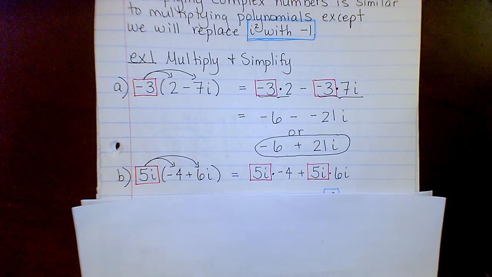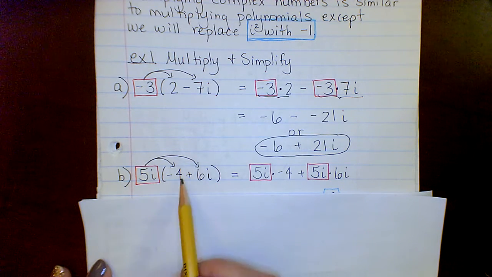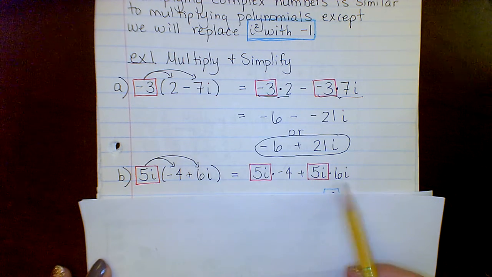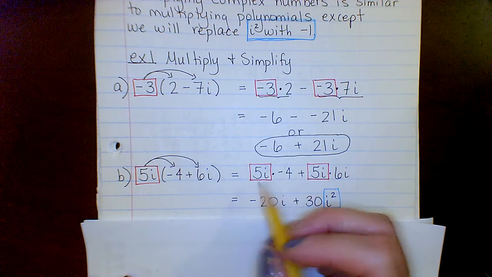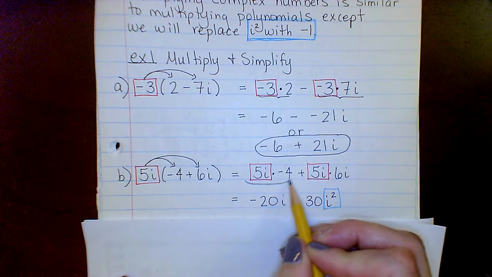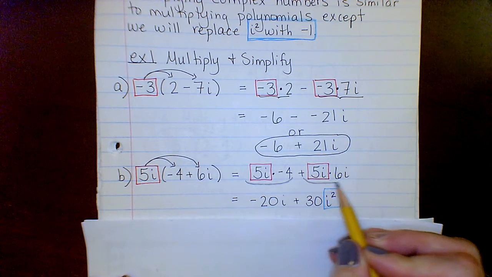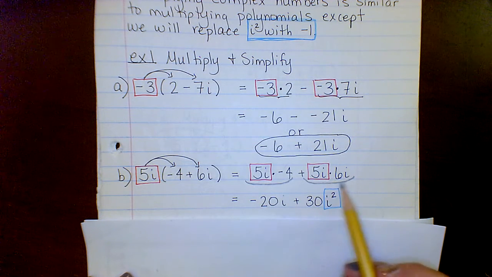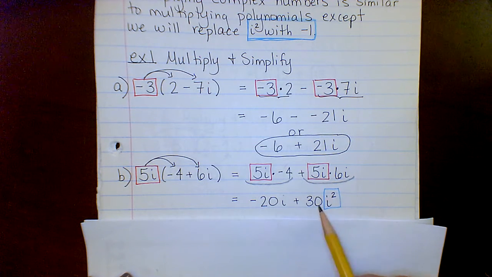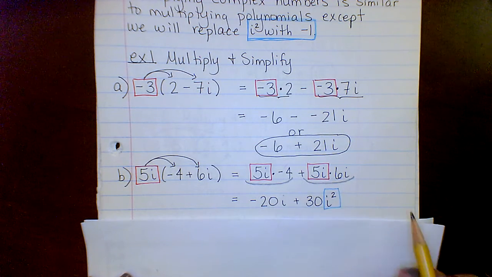All right, what happens if I have a 5i that I need to multiply? Well, 5i times minus 4, and then 5i times 6i. Multiplying these pairs, so multiplying those together and those together. This first pair gives me minus 20i. This one gives me 6 times 5, which is 30, and then i times i is i squared.